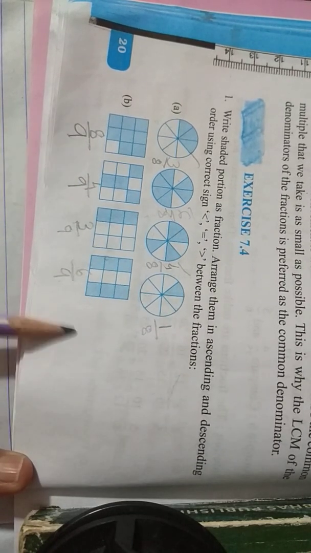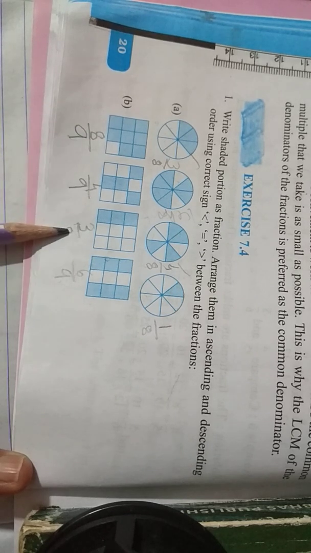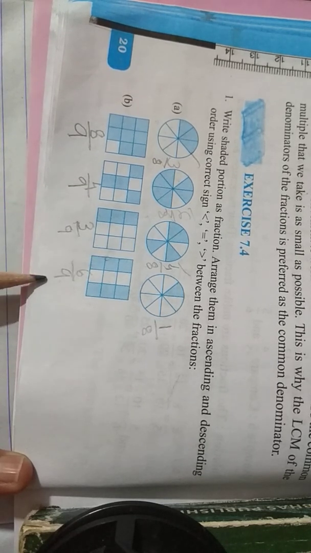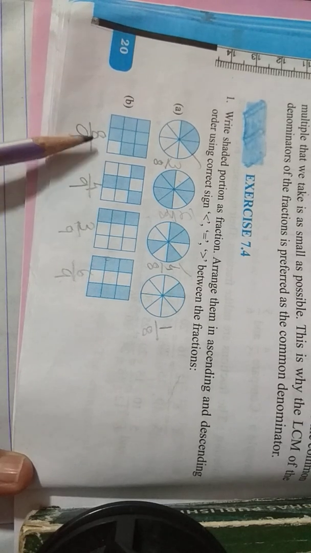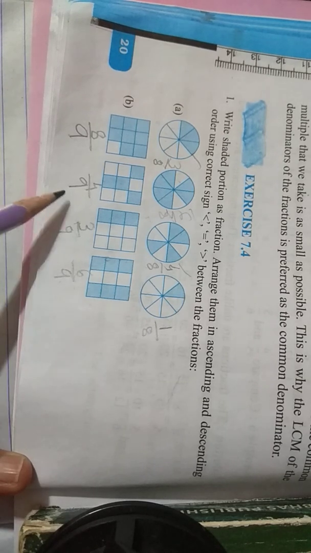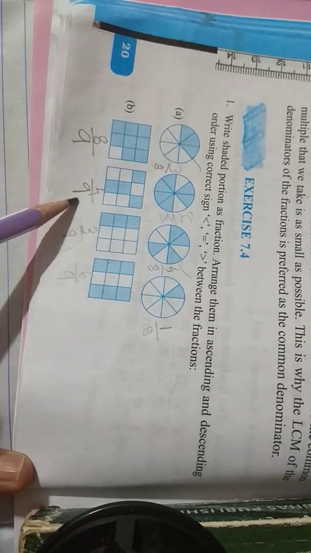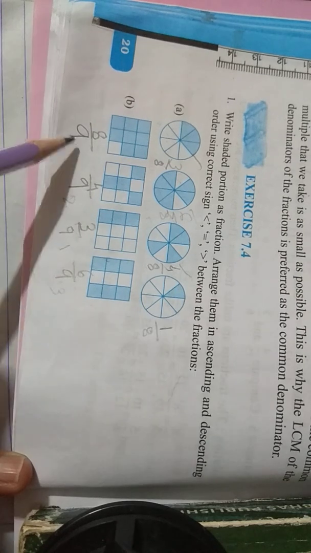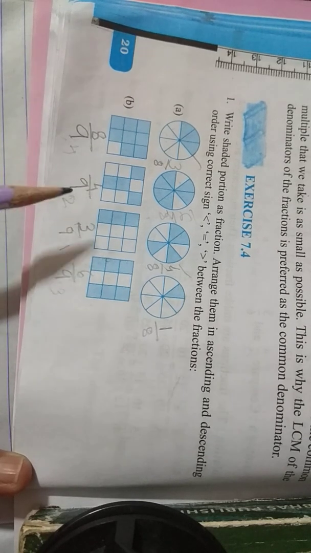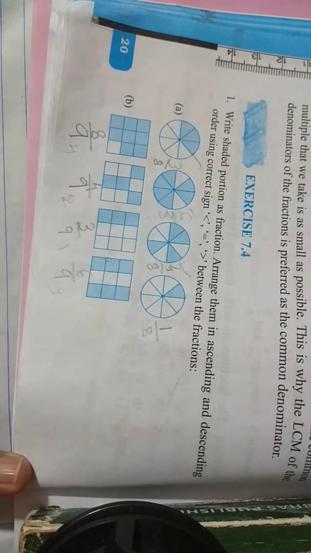Then here, which is the smallest fraction? 3 by 9. And next? 4 by 9. And next? 6 by 9. And lastly the biggest one is 8 by 9. So this gives you the ascending order. Descending means first 8 by 9, second, third, and last 3 by 9. It is the reverse of the ascending order.